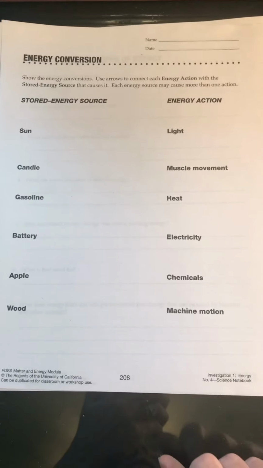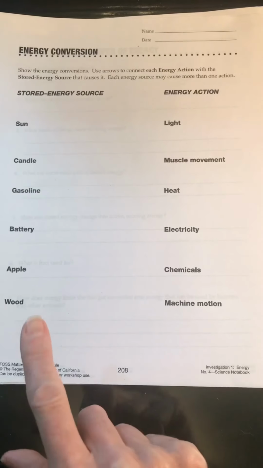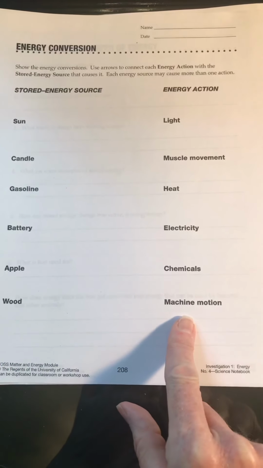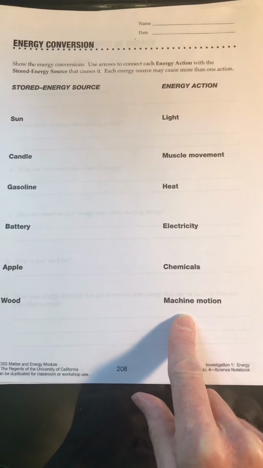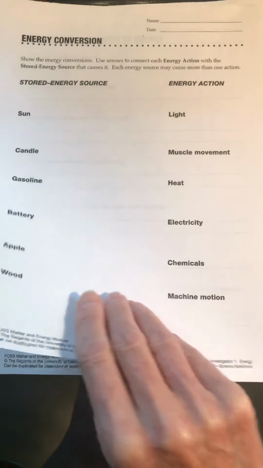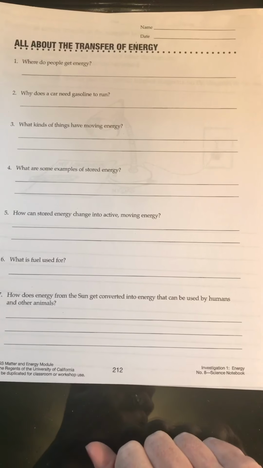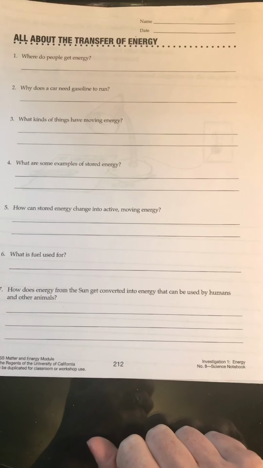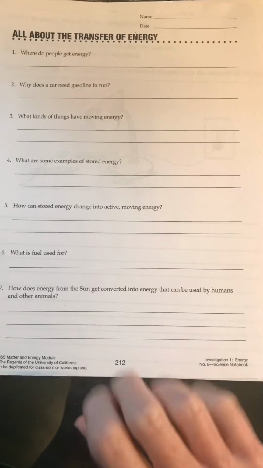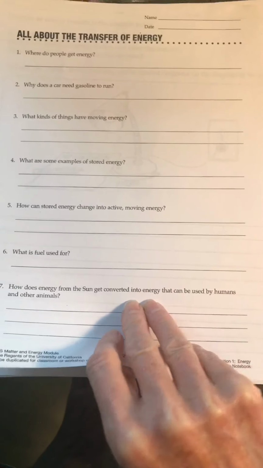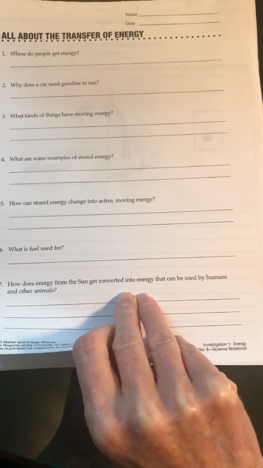And then this is just matching the vocabulary up with energy action words, just reviewing energy. You can play with that. And this was all about energy transfer, just some questions. You can either fill it out or you can just discuss it with your family. But I just want to keep that energy and energy transfer fresh in your heads.